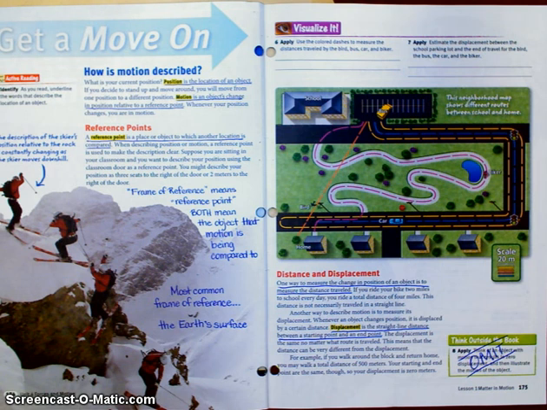All right, let's look at page 175. We're going to talk about the difference between distance and displacement. One way to measure the change in position of an object is to measure the distance that is traveled. If you ride your bike 2 miles to school every day, you ride a total distance of 4 miles. This distance is not necessarily traveled in a straight line. So another way to describe motion is to measure its displacement.